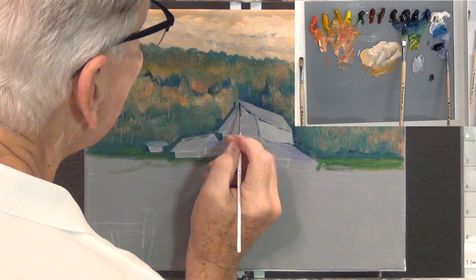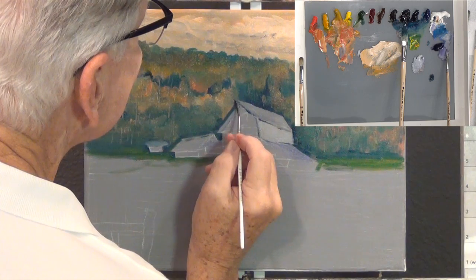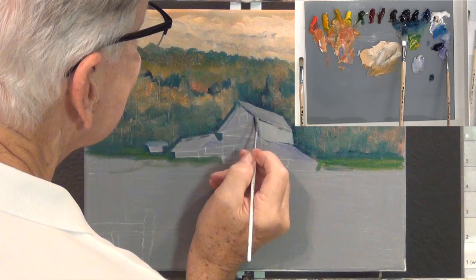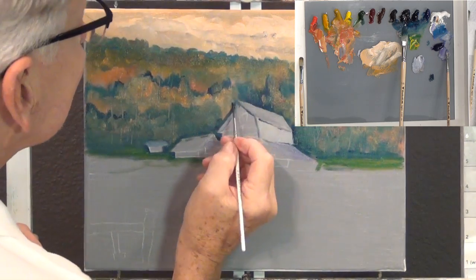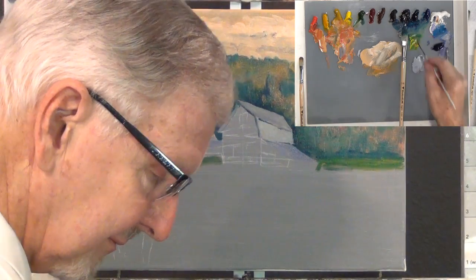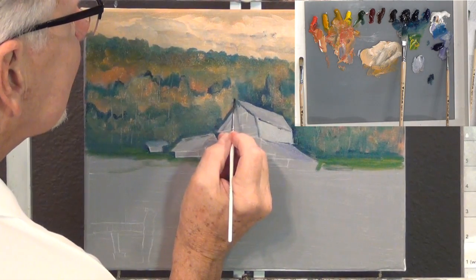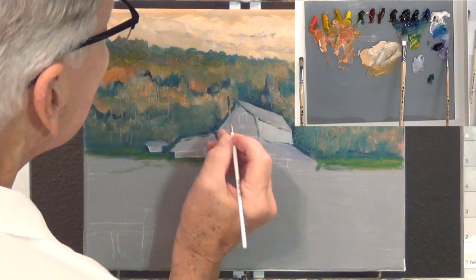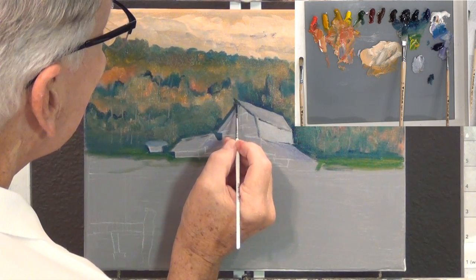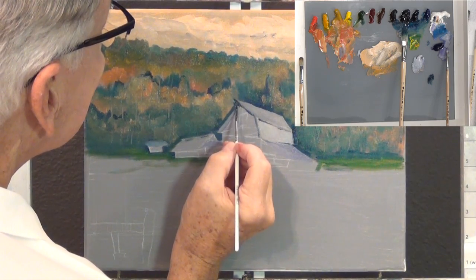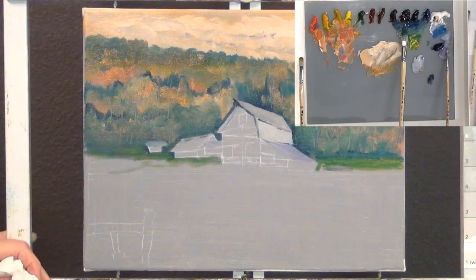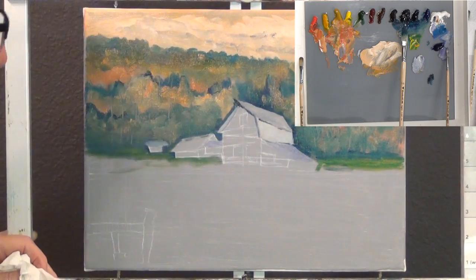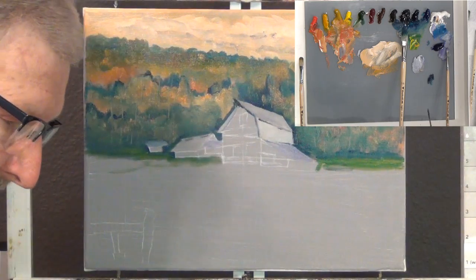I have a part that sticks out here like this, a little place where they hook up pulleys to raise stuff up into the loft. It's a little hard to see that. Darker, darker, darker. Okay, that little point like that says barn. Okay, so now we've got some other areas over here.